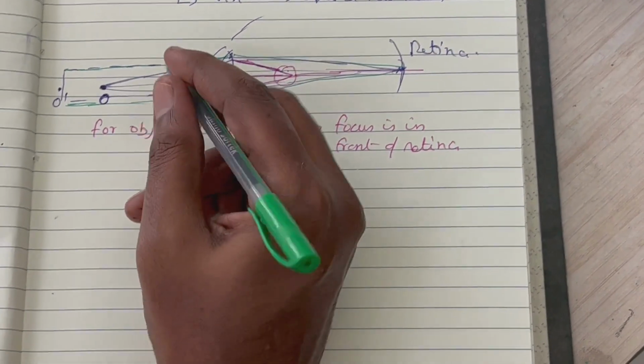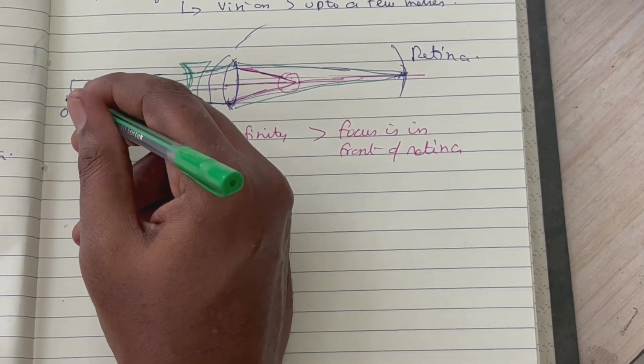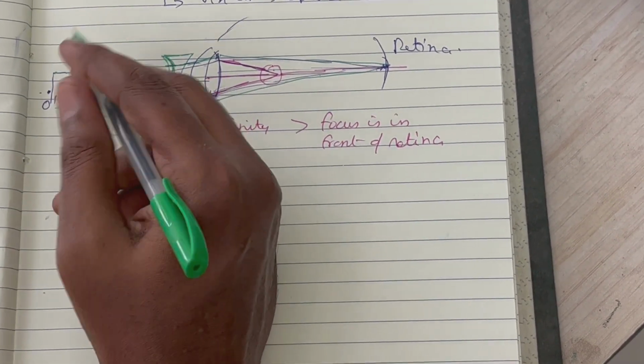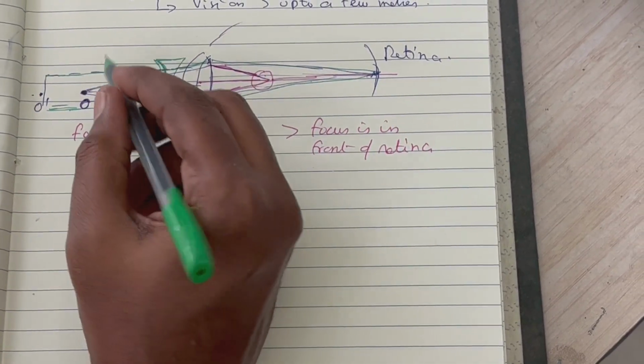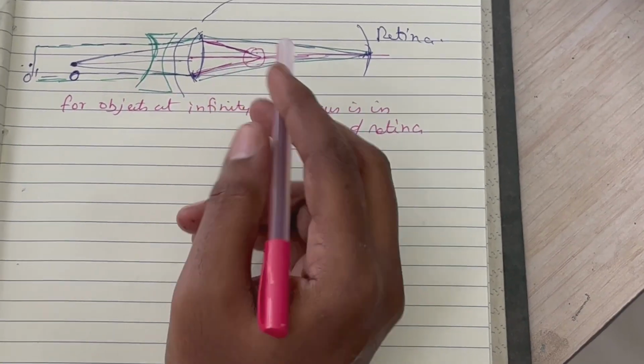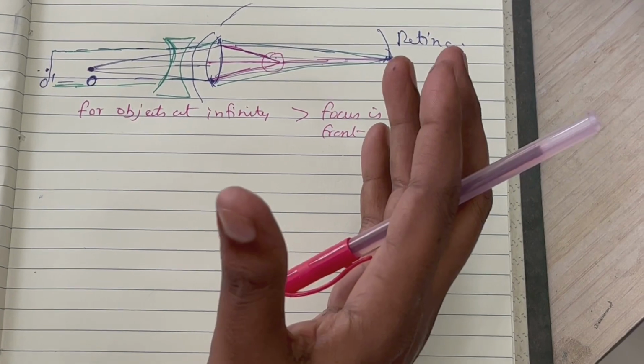So this means that not only the objects at infinity, but also those objects which are already clear, both can be seen.